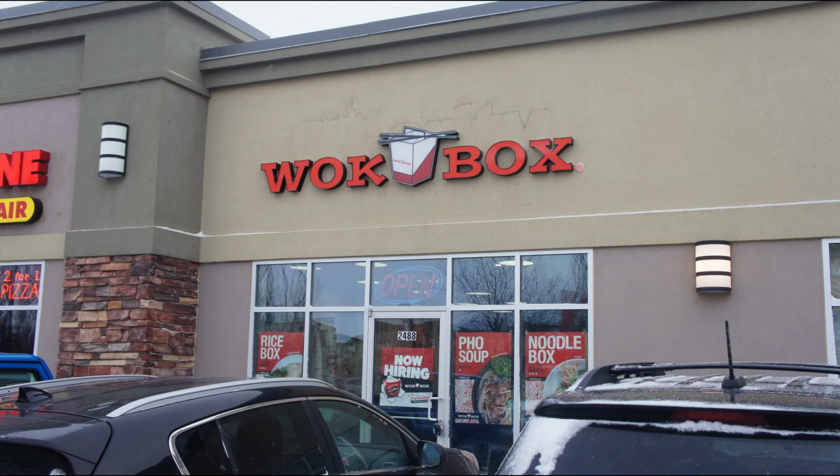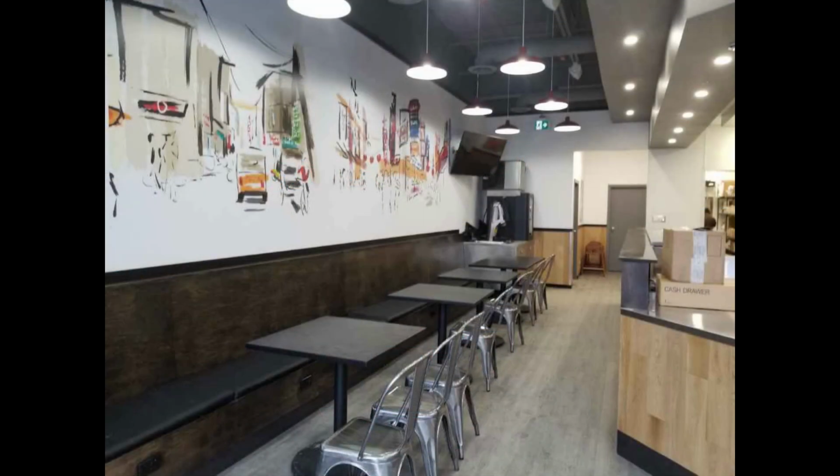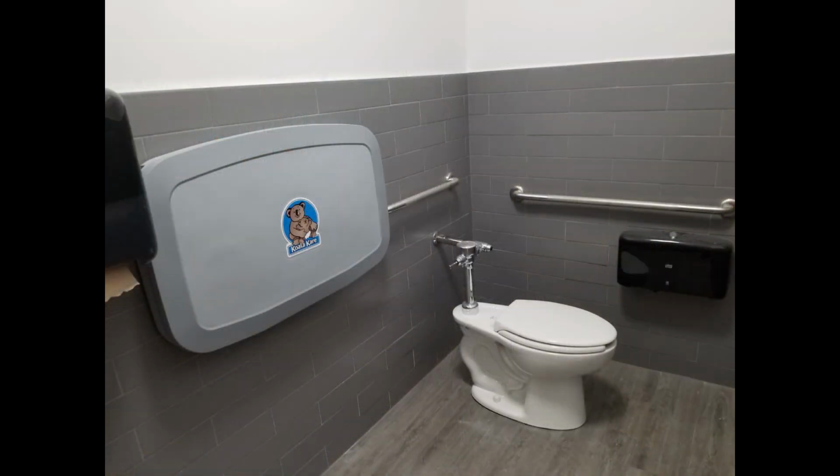So here are a few photos of the restaurant that we've been talking about. It's a fast food restaurant, Wok Box, and we have here a shot of the seating, the dining area, and a finished picture of the barrier-free toilet.